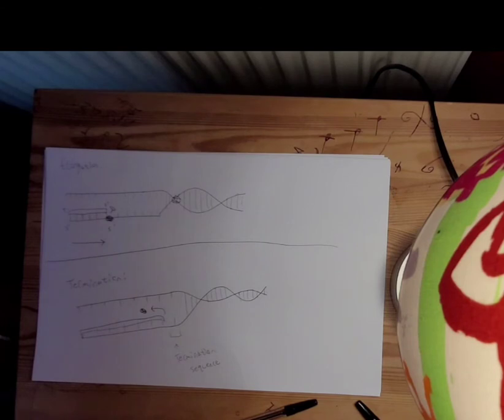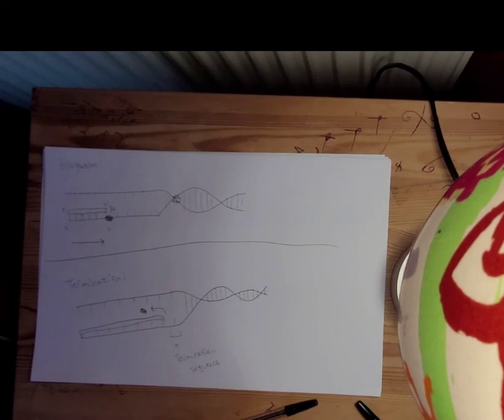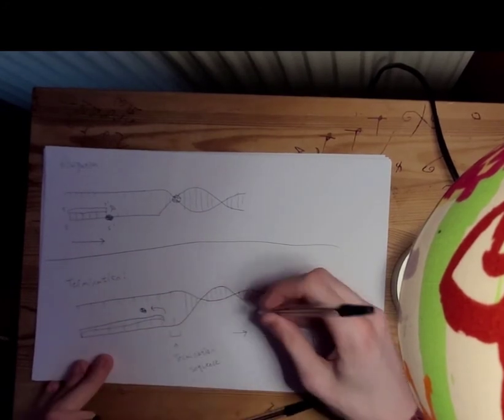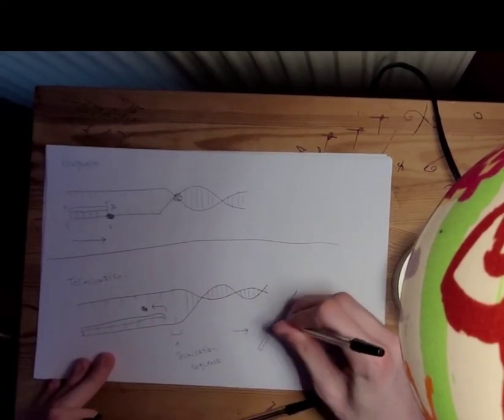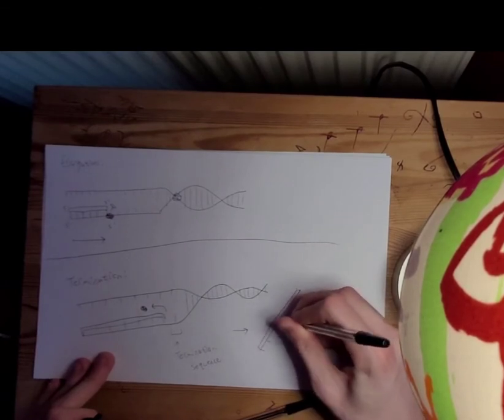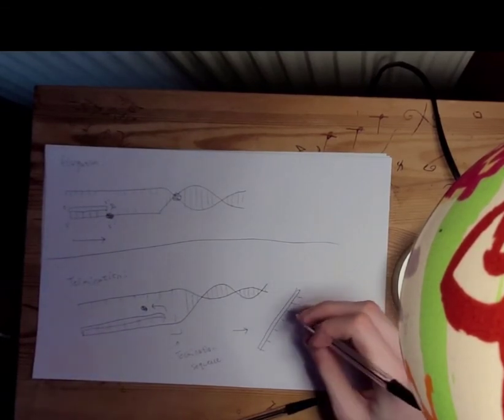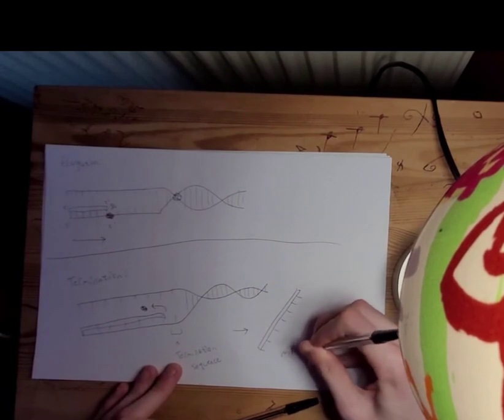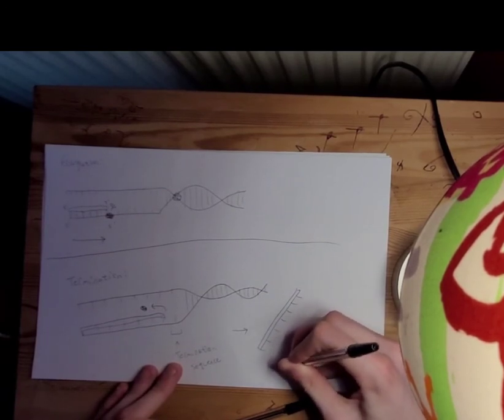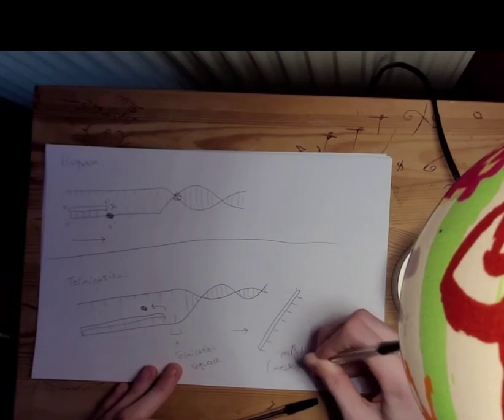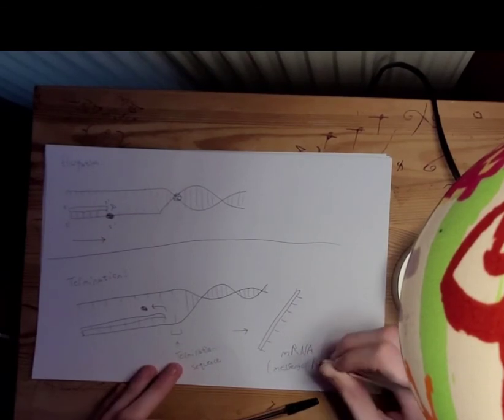Anyway, for the final step, termination, RNA polymerase will reach a certain sequence in the DNA molecule called a termination sequence. When it reaches this, it'll just stop what it's doing and detach from the DNA molecule, and then voila, you've got yourself an RNA molecule. Specifically, what's called an mRNA molecule, which stands for messenger RNA.